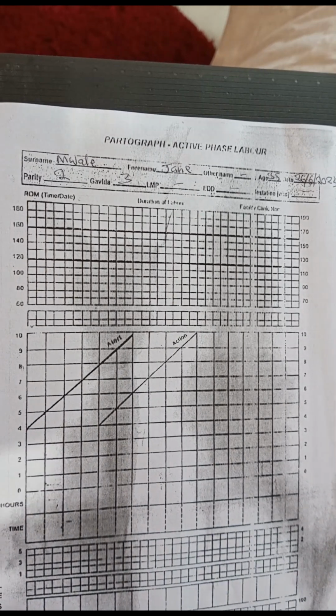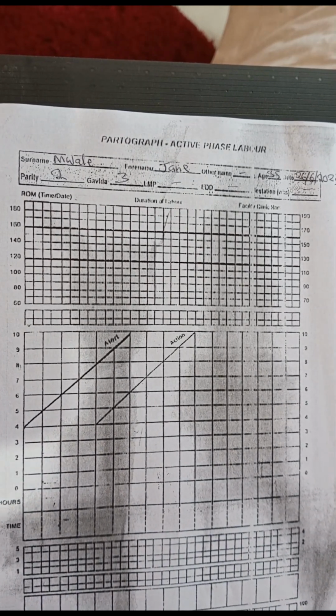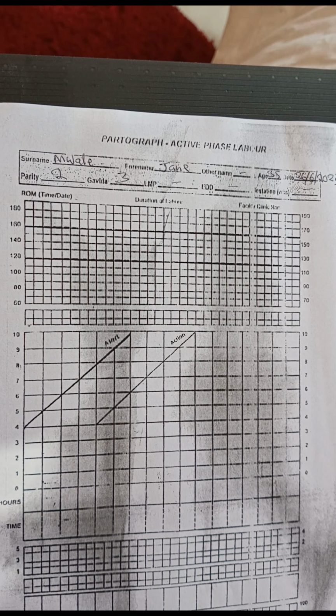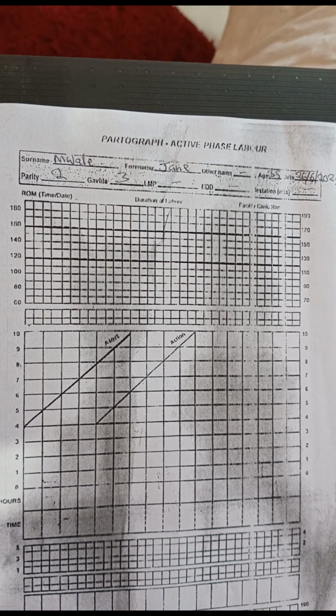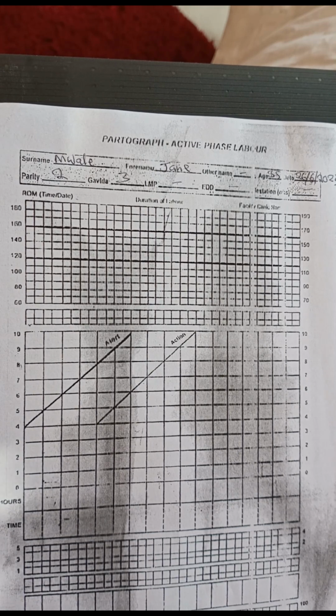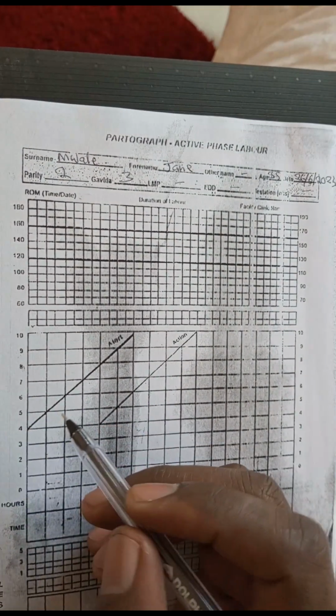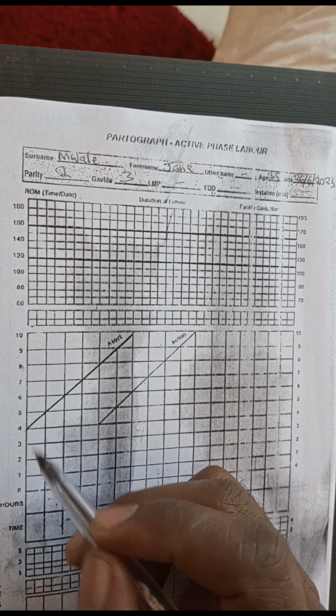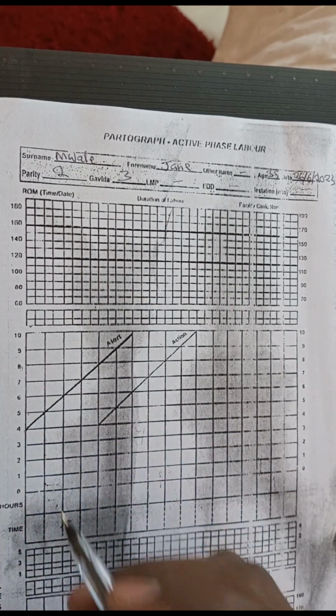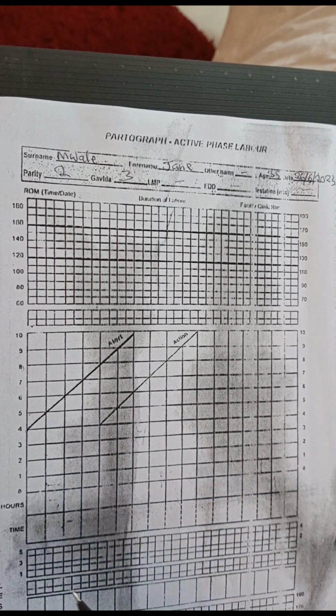I'll show you how. Let's assume our woman was admitted at 5 a.m. in the morning, and she was still in latent phase. Then the next time we do the vaginal exam is at 9 a.m. That's 4 hours later, we do a vaginal exam and we discover that the cervix has dilated about 5 centimeters, meaning the woman has gone into active phase of labor. Since she's dilated for about 5 centimeters, 5 centimeters is here.